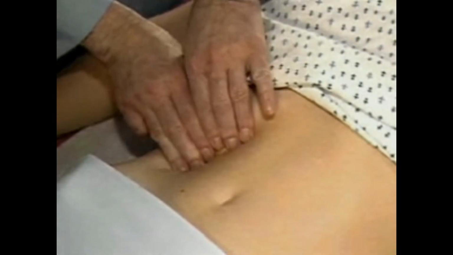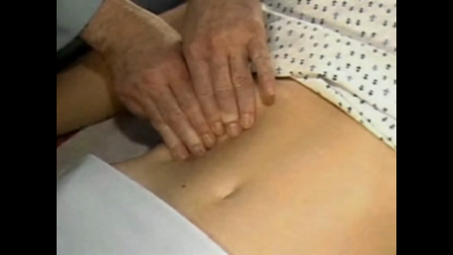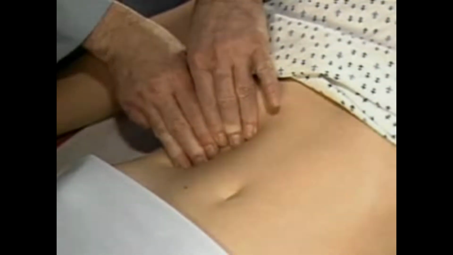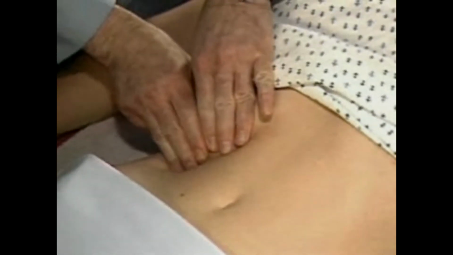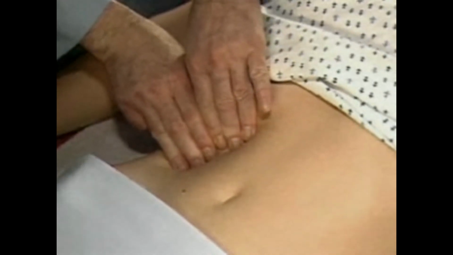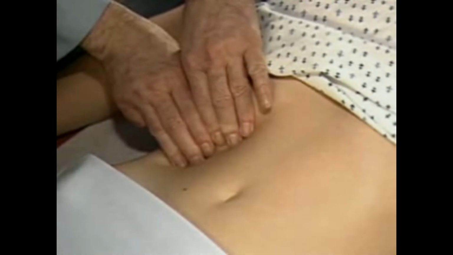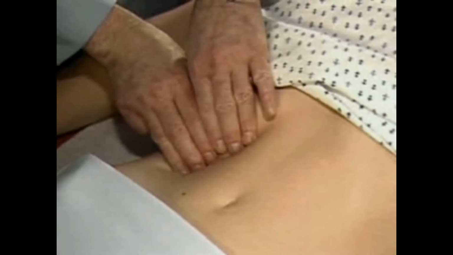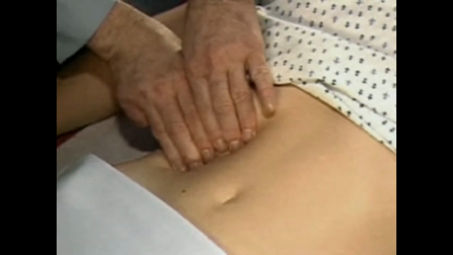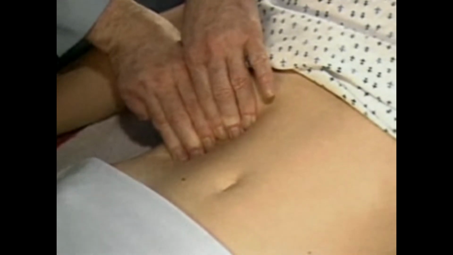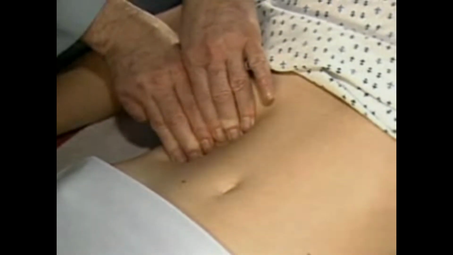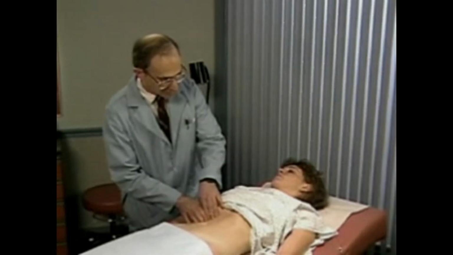The hooking technique may also be helpful. Standing to the right of the patient's chest, place the fingers of both hands below the border of liver dullness and press in and up toward the costal margin. Ask the patient to take a deep breath. Deeper, one more time. All right, out. This liver is not palpable.